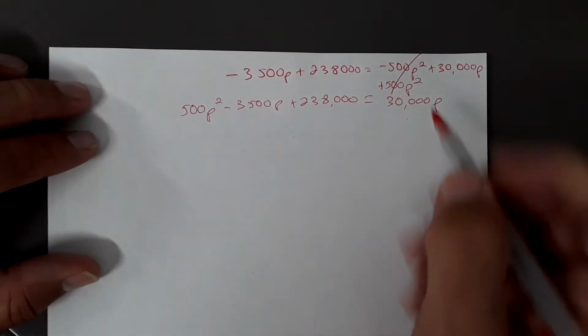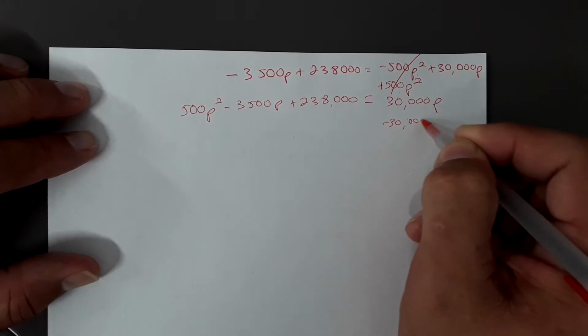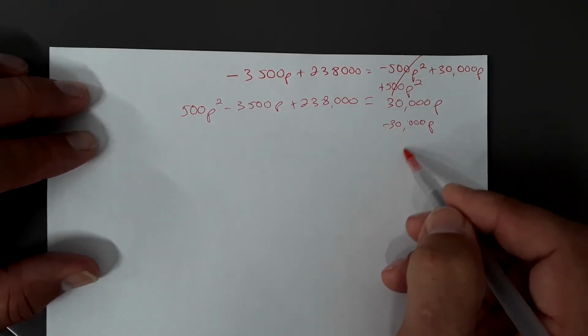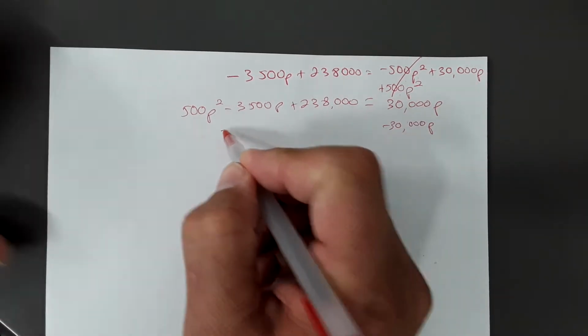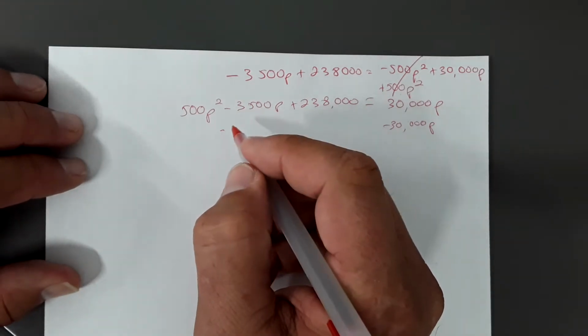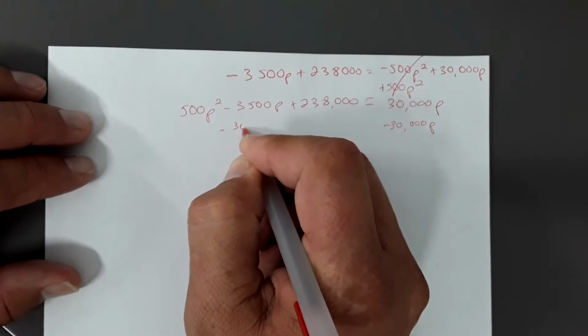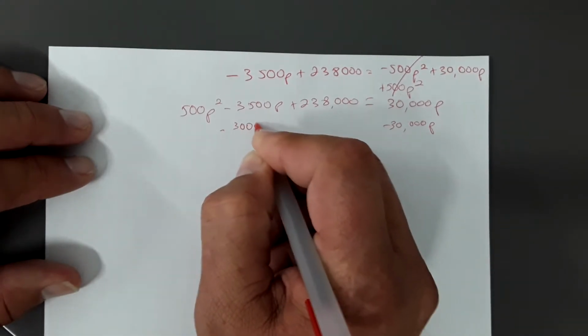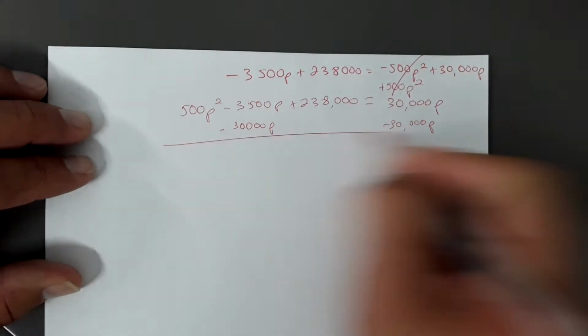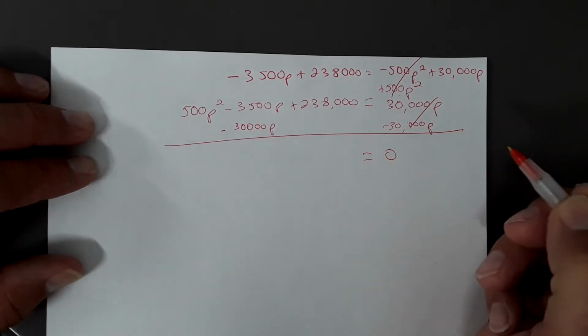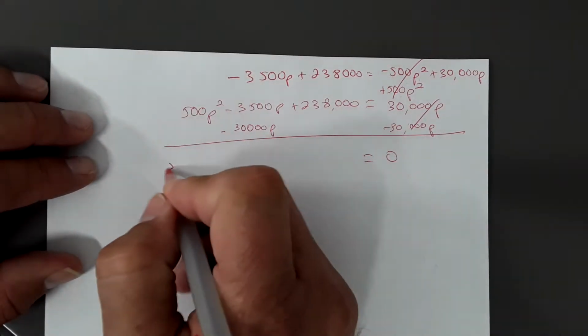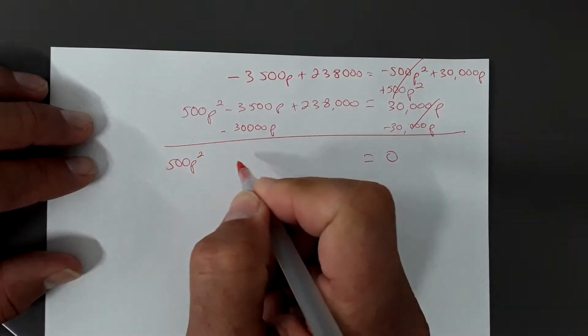I don't have this side equal to 0. I still need to move this guy over. So I'm going to subtract 30,000p from both sides, which will make this side equal to 0. This will still be 500p squared.